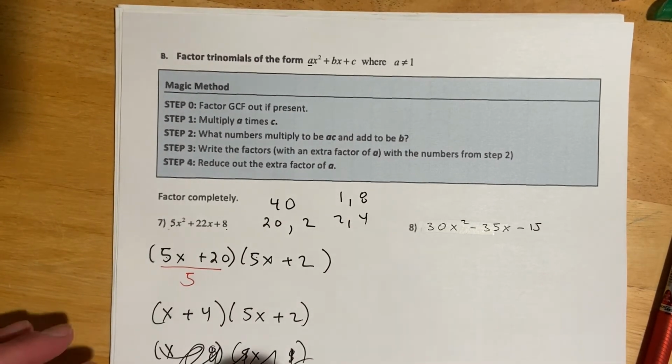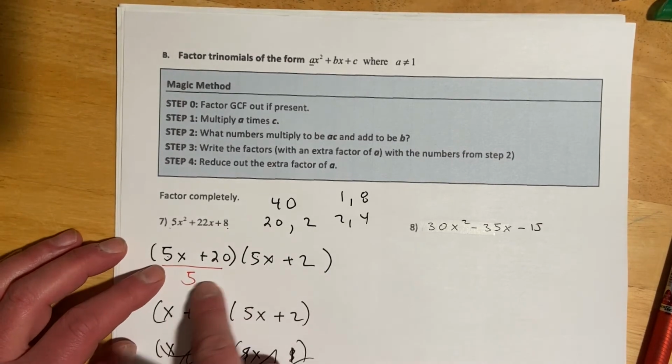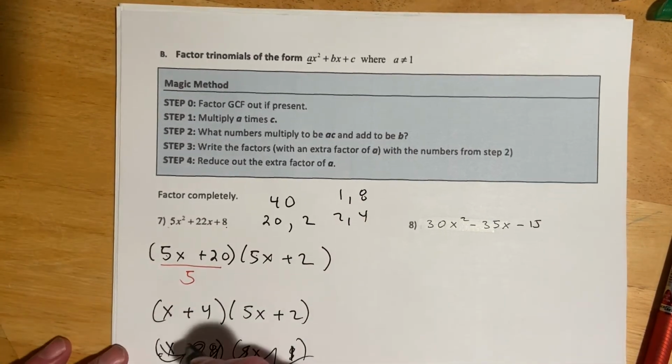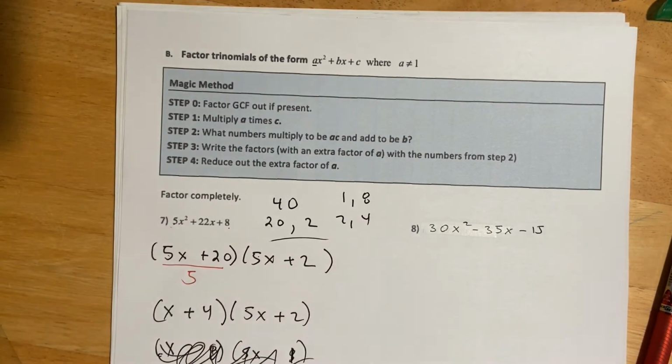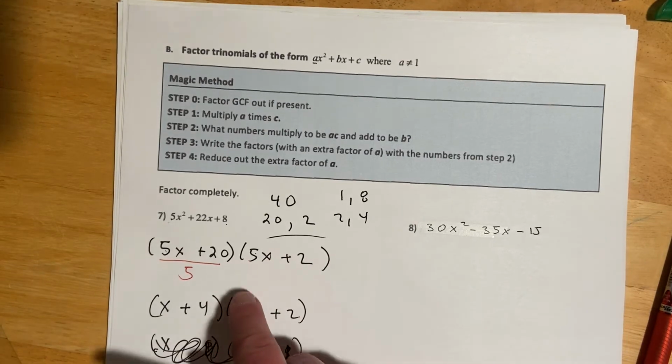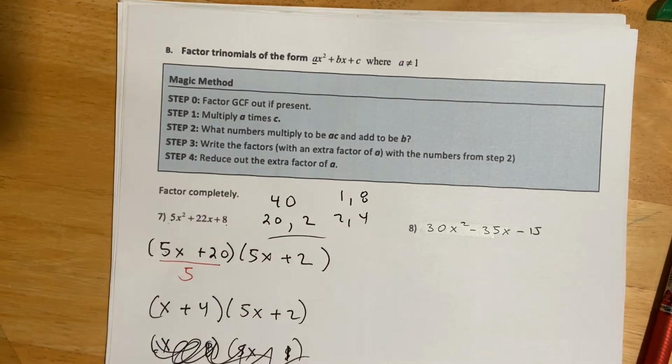So that's the terrible way to do it. That's kind of what I like about this, is it eliminates all that guessing and checking. You just get your two numbers, you put them in, and you reduce it, and everything comes out right where it should. I'll do one more version of the magic method, and then I'll do a couple more examples, and I'll use the AC method next time.